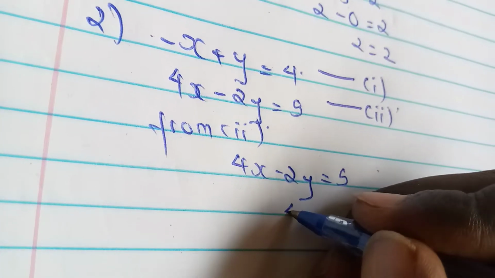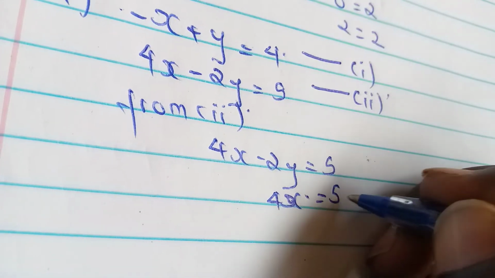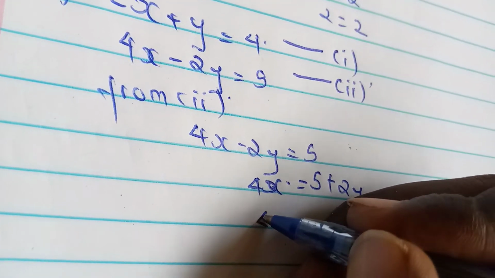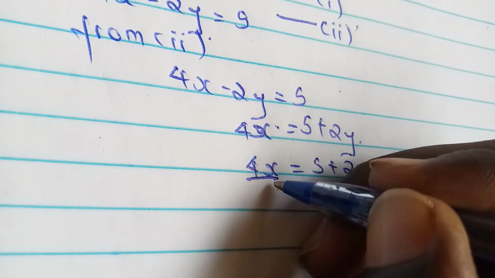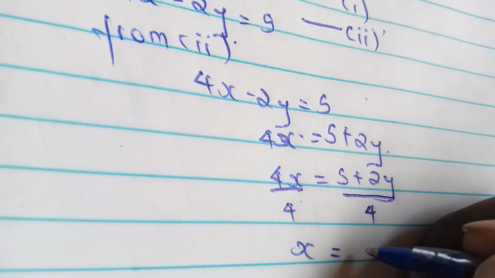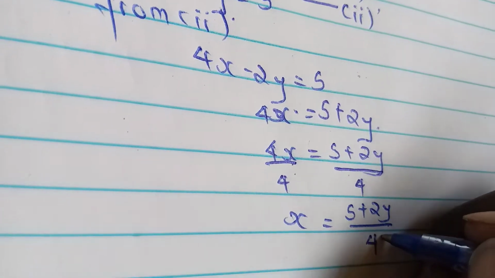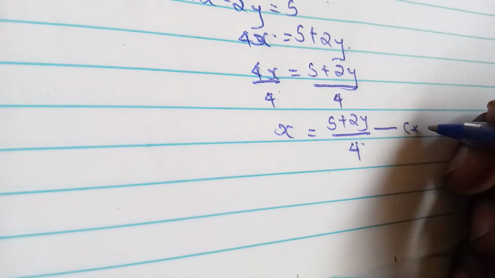This moves this side, becomes 4x. When this crosses a negative, it becomes a positive 2y. But we want to remain with x only. So what do we do? We divide throughout by 4. When we divide here by 4 and here by 4, we remain with x equals to 5 plus 2y over 4. So what do we do to get y? We name this equation star.